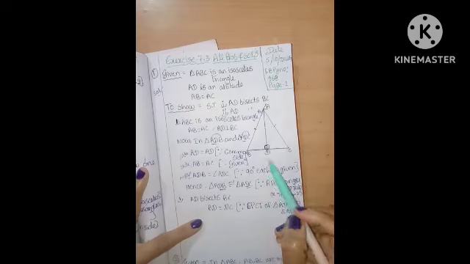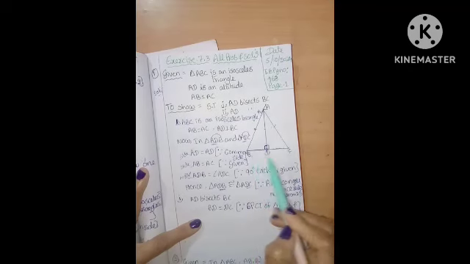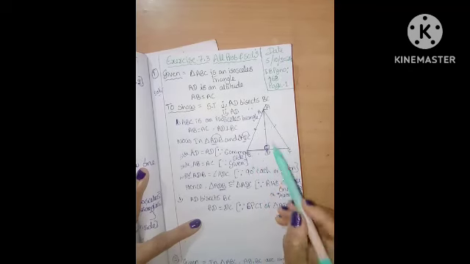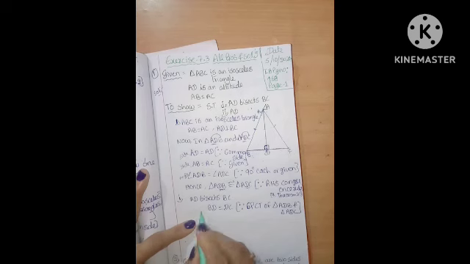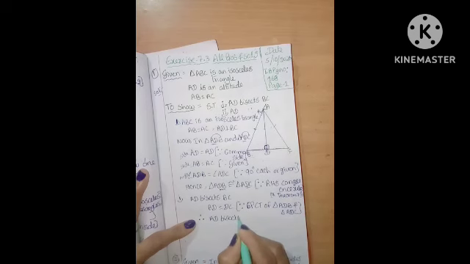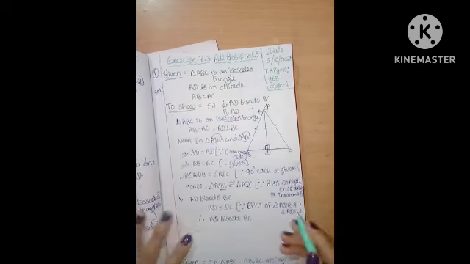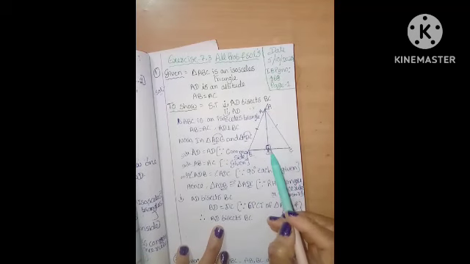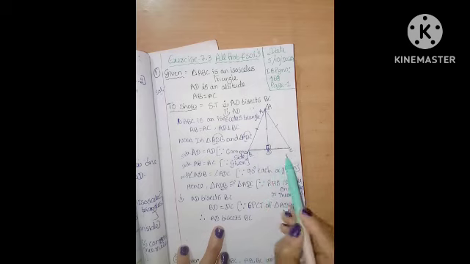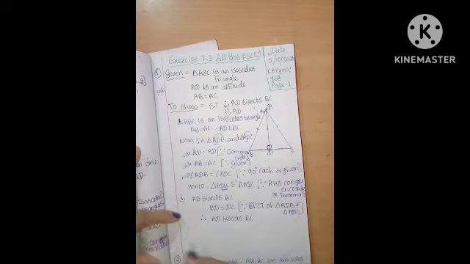BD equal to DC means AD bisects BC. Bisects means these two sides are equal. Are you clear, Gagan Sai? So that's why it is proved.